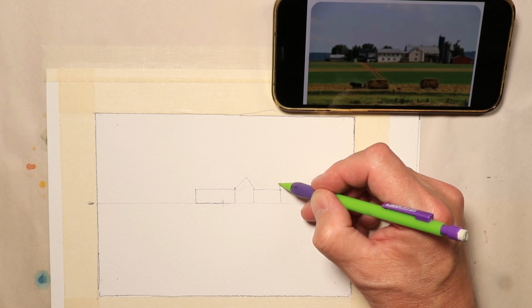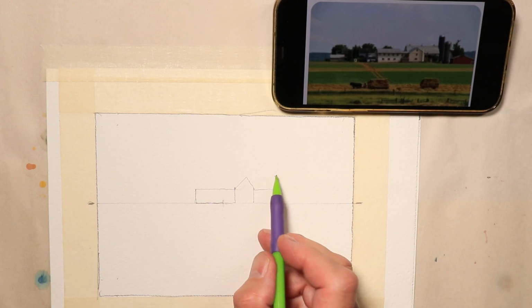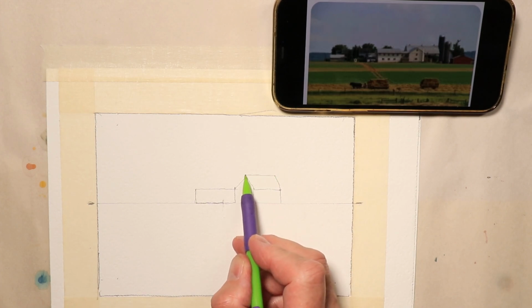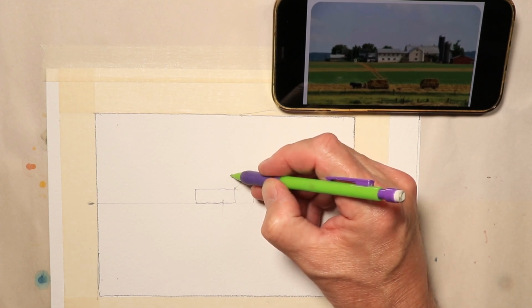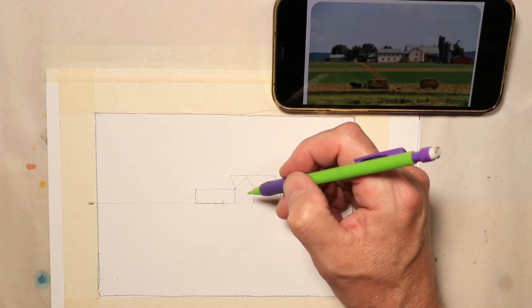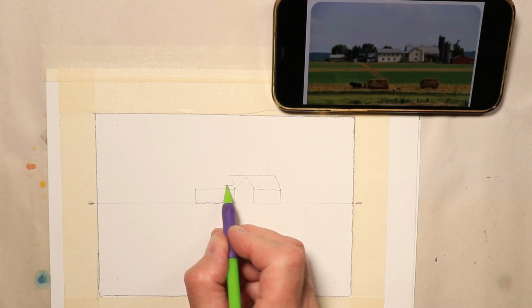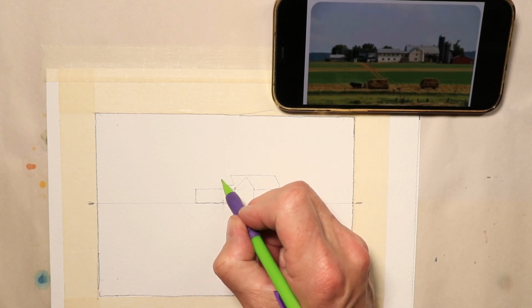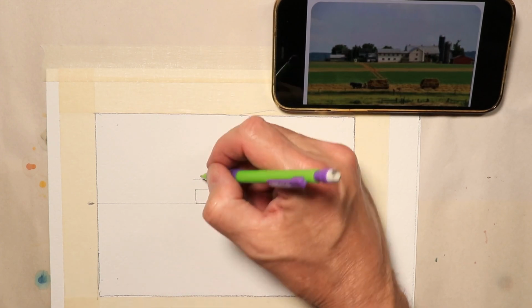And this roof slightly goes up on an angle like this and comes across like so. And then it goes to about there, it comes down there, goes across here for just a little bit, and then it goes up like this. And then it goes like this.